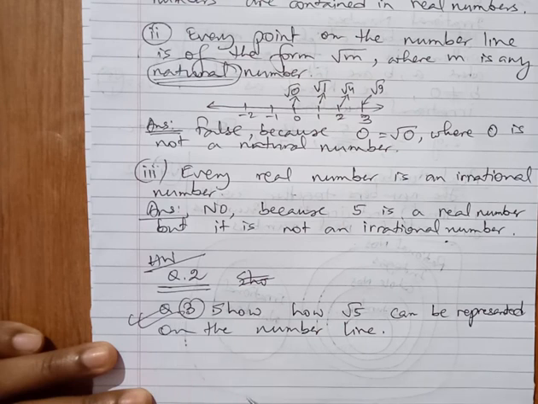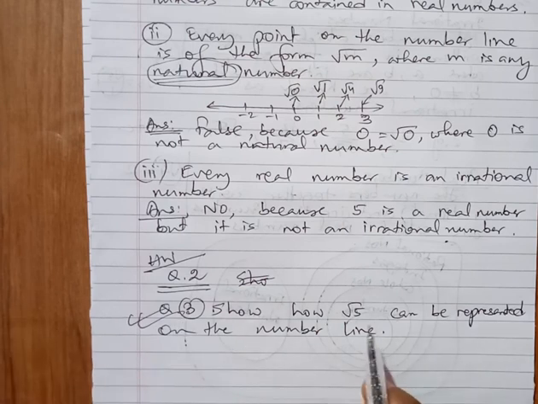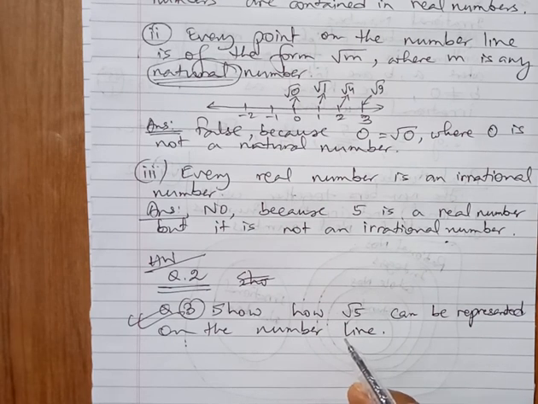And I'll give you one separate video on how to represent root 5 on the number line. So for today this much, and in the next class we'll discuss the decimal expansions of real numbers.